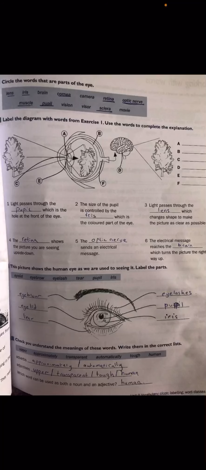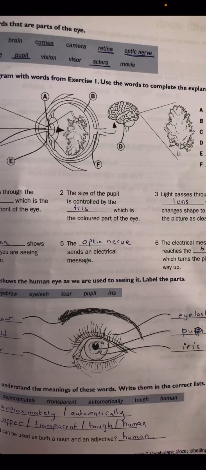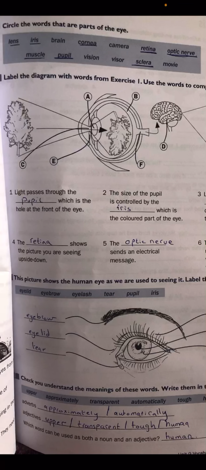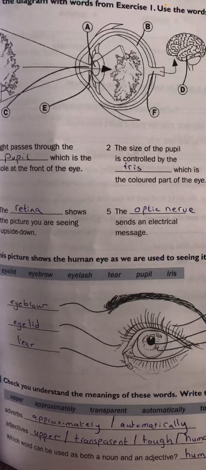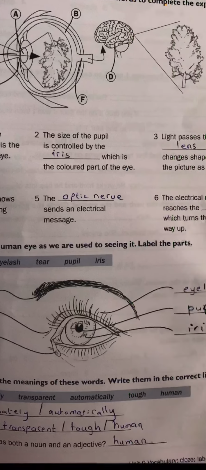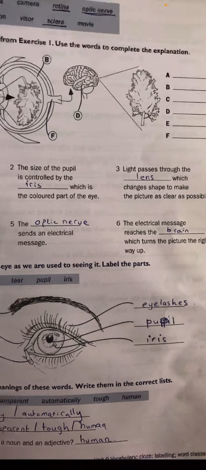طيب now this picture shows the human eye as we are used to seeing it. Label the parts. في عندي أجزاء من العين. عندي هذا أول إشي اللي هو الآيبرو الحاجب. في عندي الجفن الآيلid. هاي اللي هي number 3 التير الدمعة. number 4 اللي هم الآيلاشز الرموش. number 5 البؤبؤ البيوبل. والcolored part اللي هي الملونة اللي هي الآيرس.